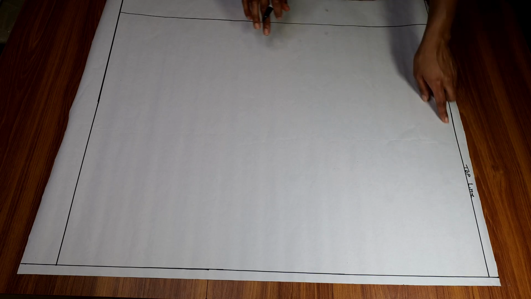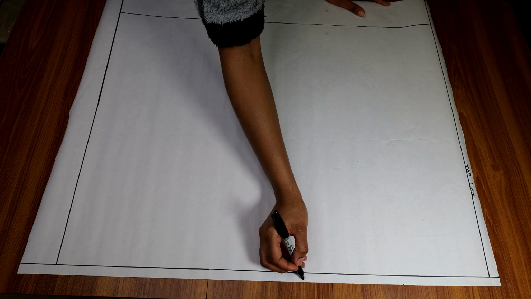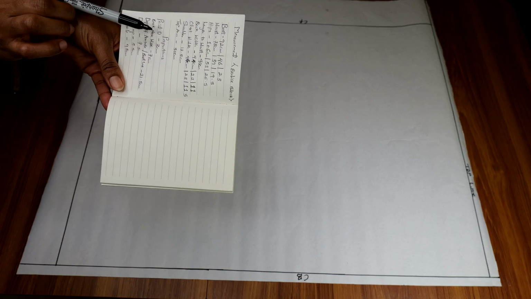So I'll extend this line across, and this will be the square where our back and our front pattern is going to be. This is going to be my top line. This is our center back, and this right here is our center front.